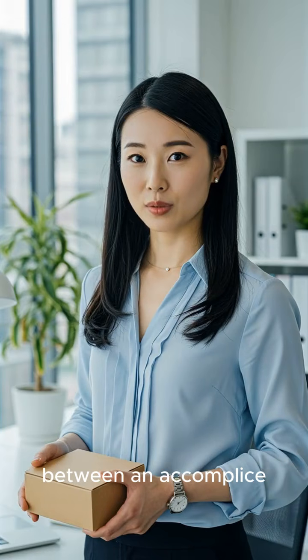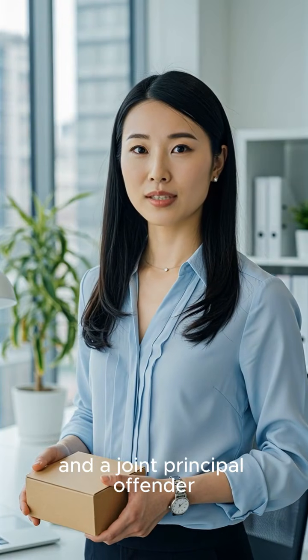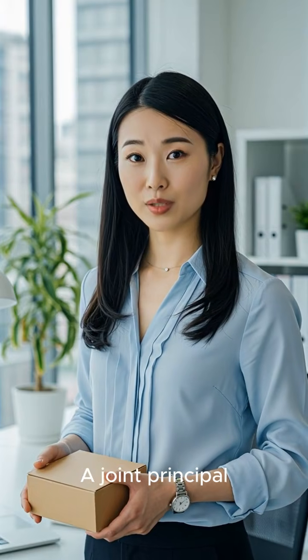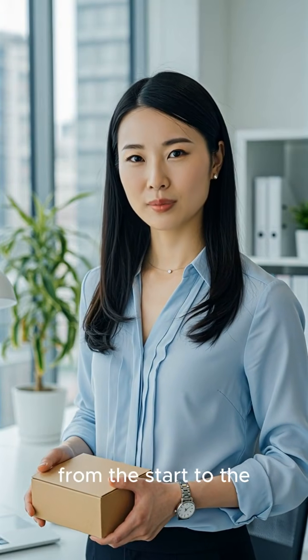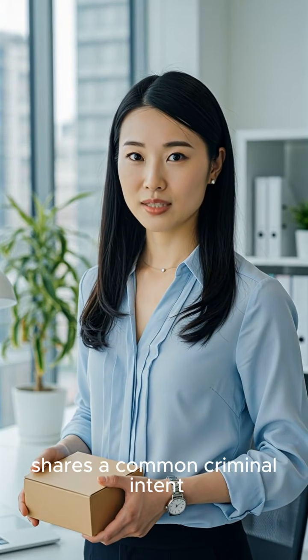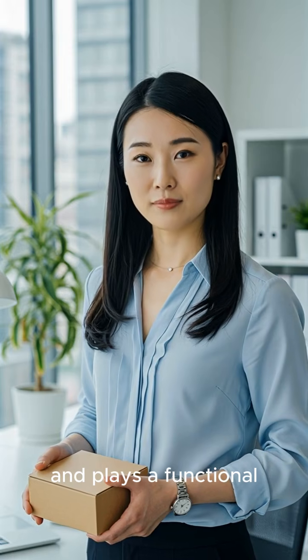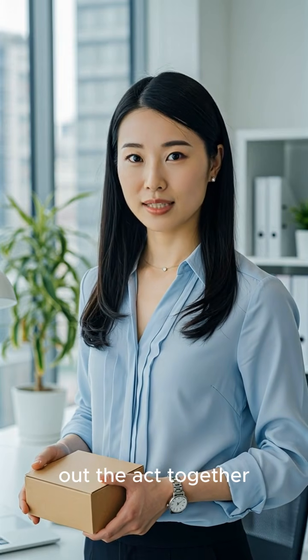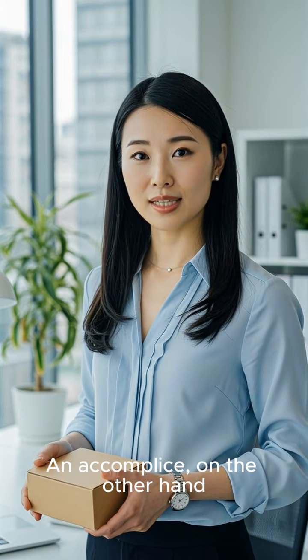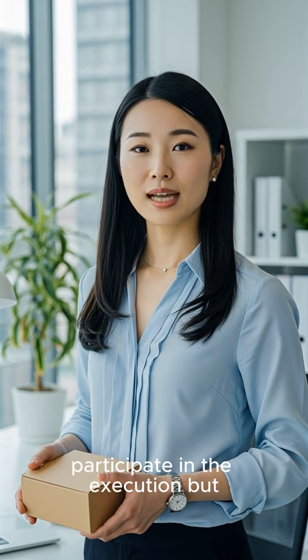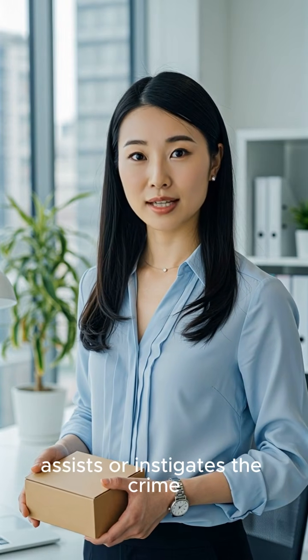How do you distinguish between an accomplice and a joint principal offender in a fraud case? A joint principal offender is someone who, from the start to the finish of the crime, shares a common criminal intent and plays a functional role in carrying out the act together. An accomplice, on the other hand, doesn't directly participate in the execution, but assists or instigates the crime.